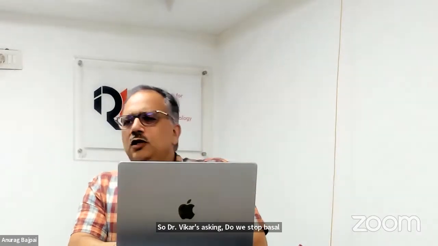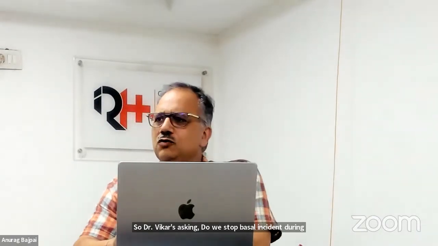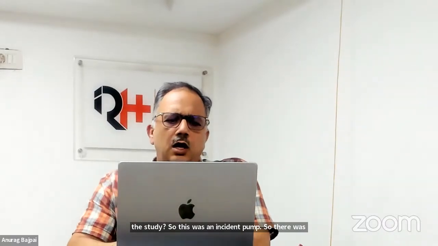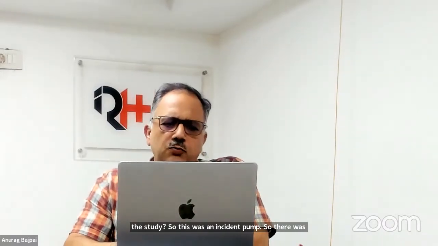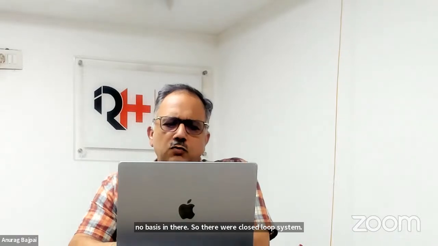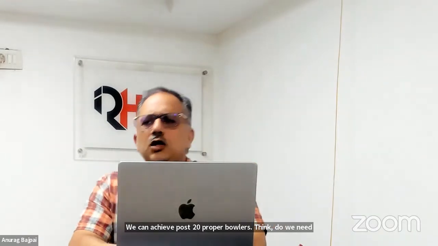So Dr. Vikas is asking, do we stop basal insulin during the study? So this was an insulin pump, so there was no basal insulin there. So they were closed loop system. We can achieve postprandial euglycemia with proper bolusing. Do we need newer agents with pump as adjunct therapy? I think this is a novel concept.